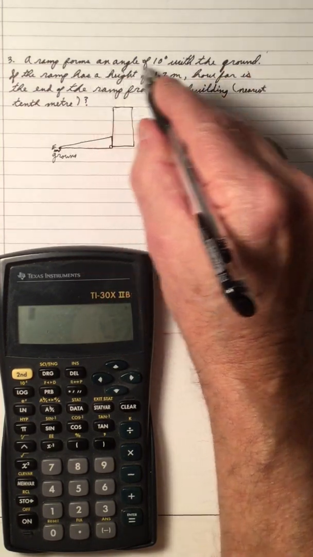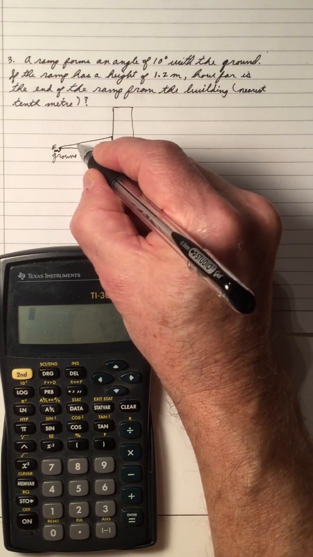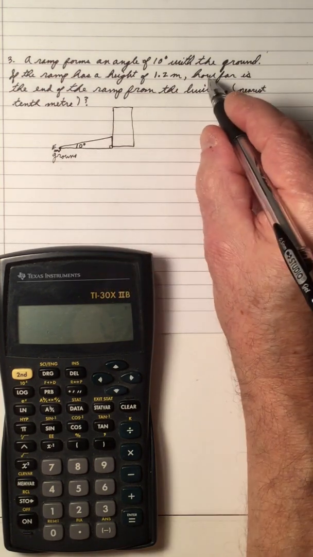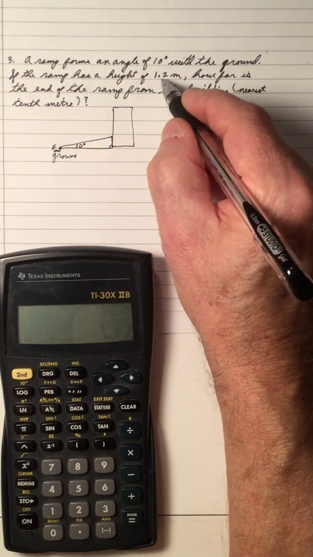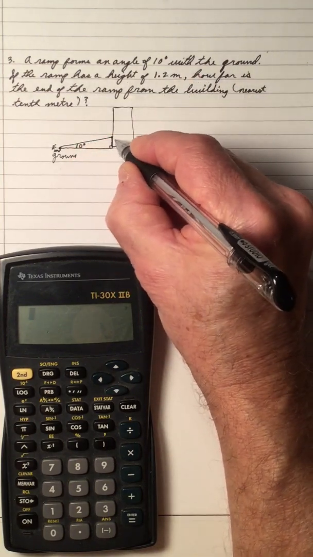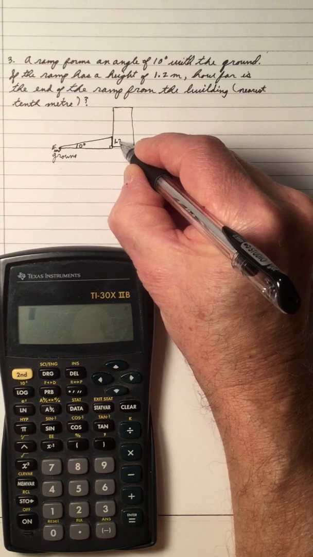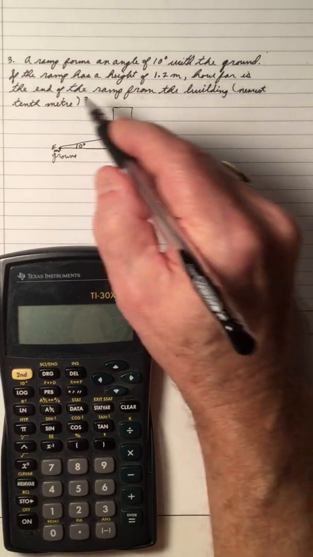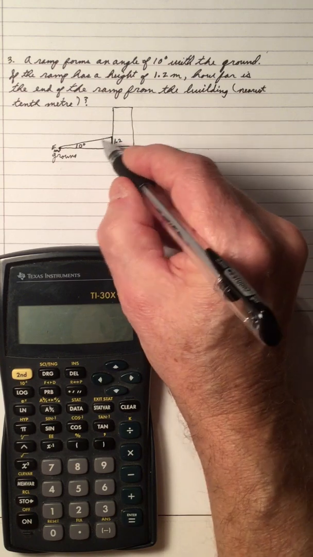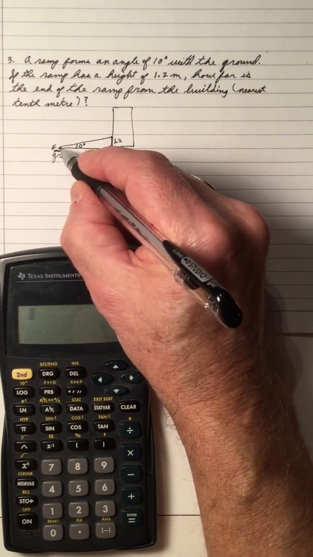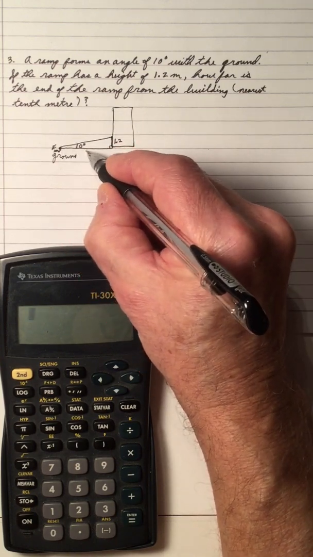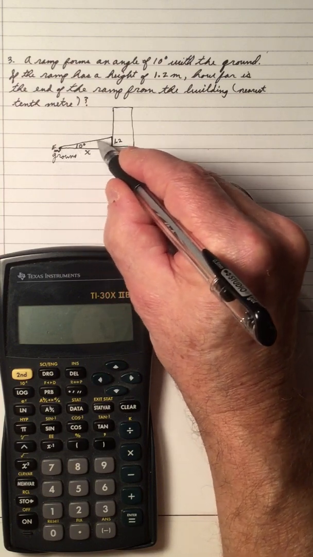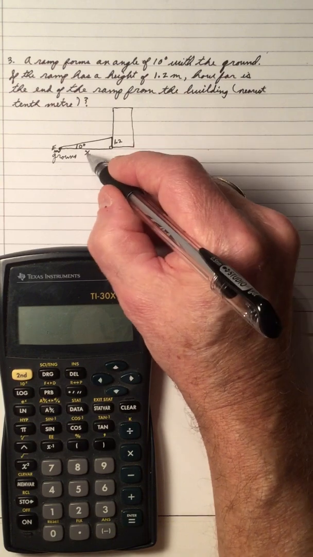Okay, it says the ramp forms an angle of 10 degrees with the ground. So the 10 degrees is right there. And the ramp has a height of 1.2. So 1.2 is right there. That's the height of the ramp off the ground. And it says, how far is the end of the ramp from the building? So this is x. It didn't say find the length of the ramp. That would be the length of the ramp.